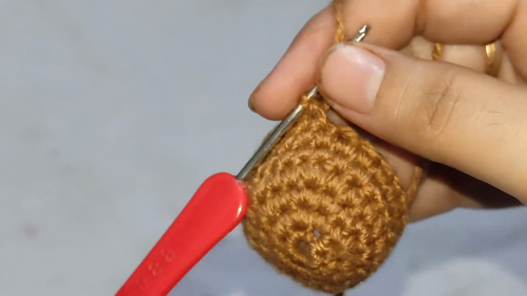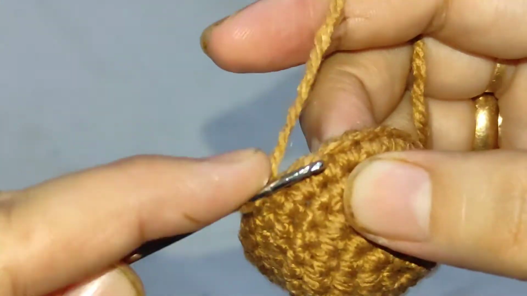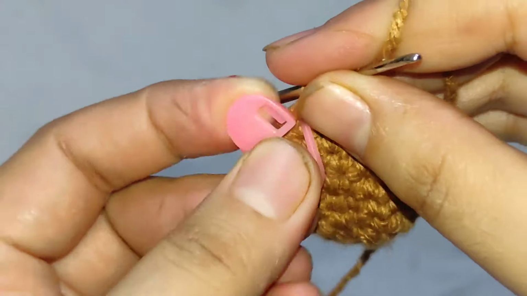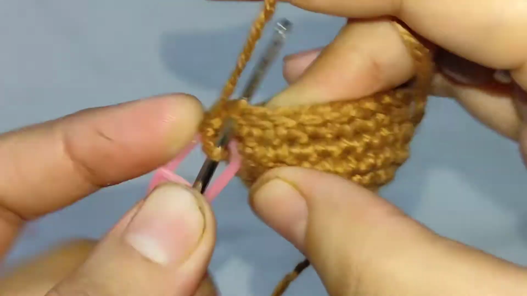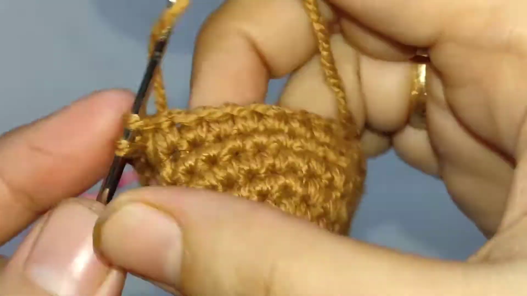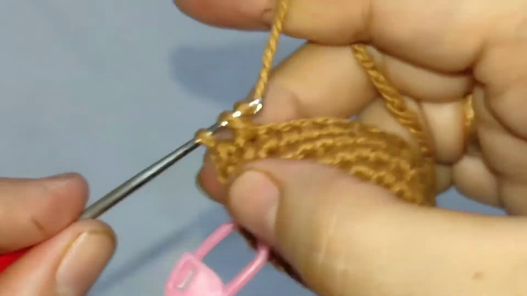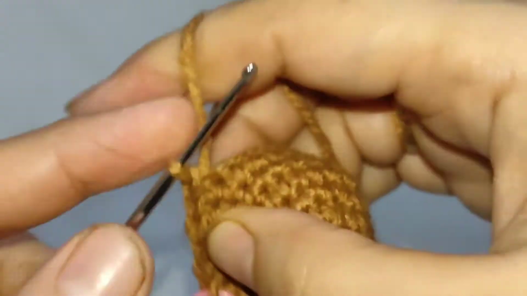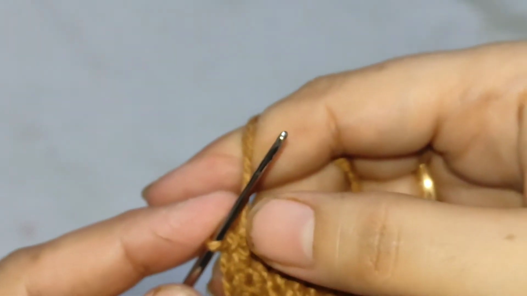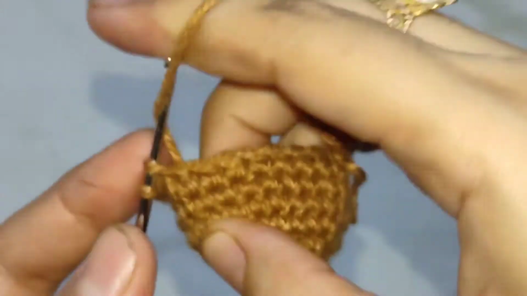Starting from round number 8. In round number 8, 8 single crochet. First of all, look very carefully because this is the turning point. 1, 2, 3, 4, 5, 6, 7 and 8. 8 single crochet, then increase: 2 single crochet in the same chain. 1 and 2.